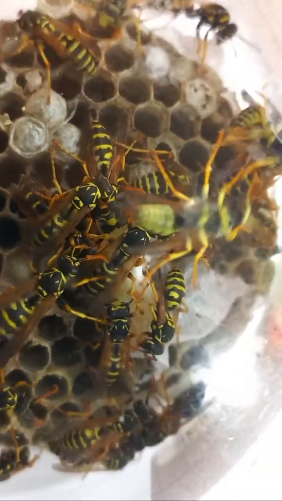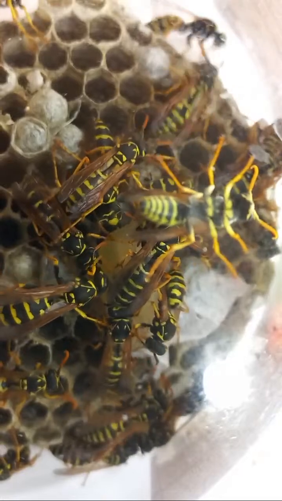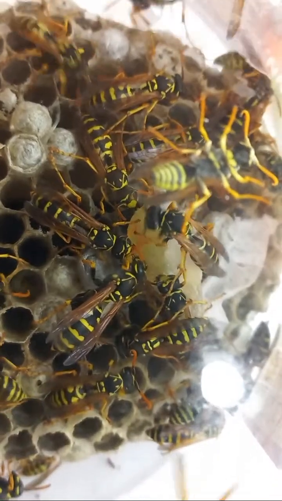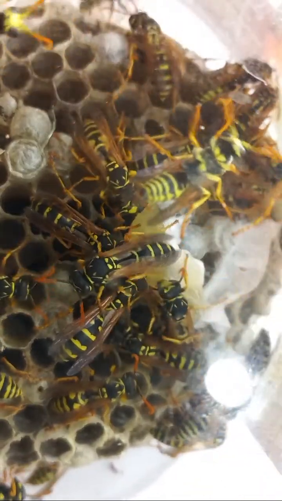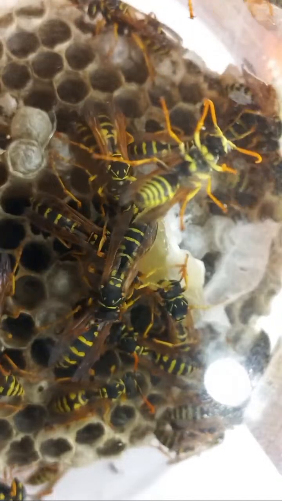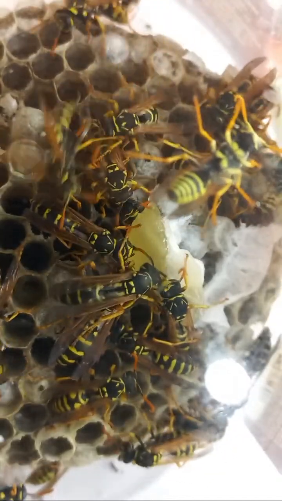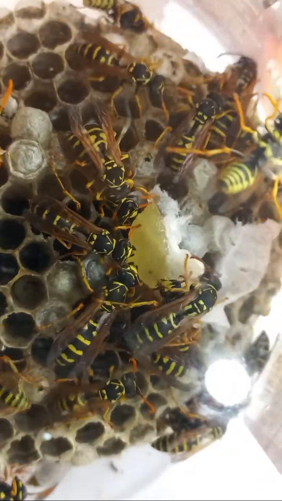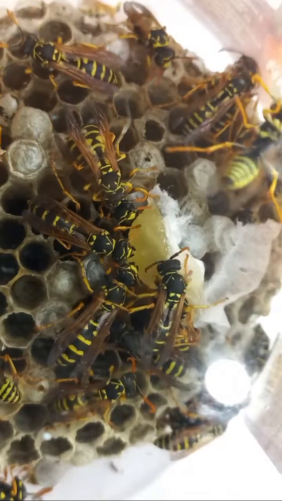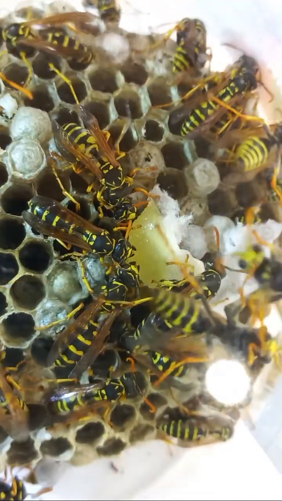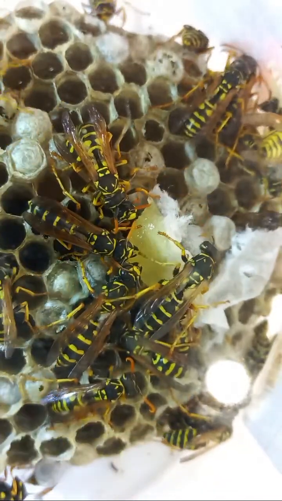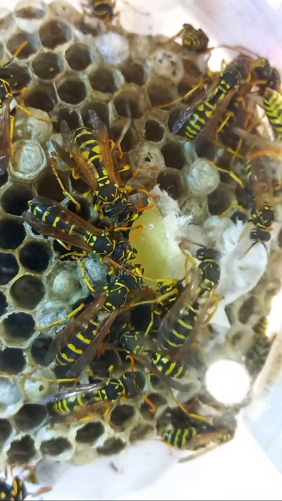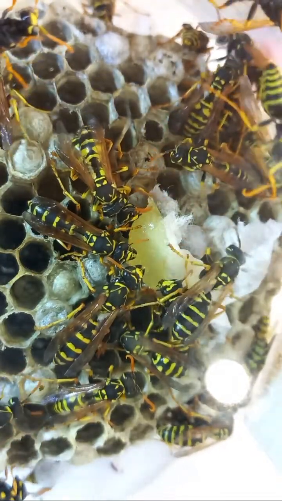Here we have a feast, a very late feast or lunch for our wasps. We are feeding on honey on paper. We don't have a tongue, we have a very short one. We have no tongue like honeybees.